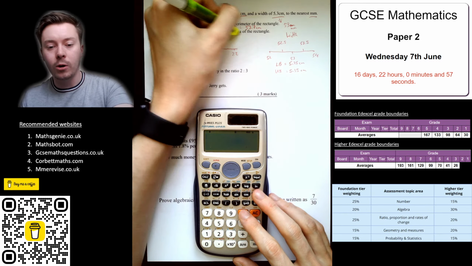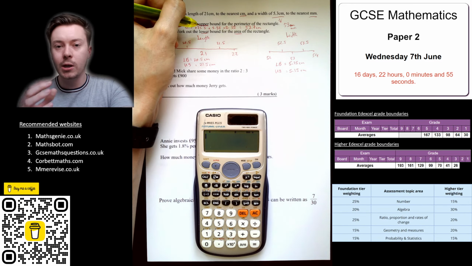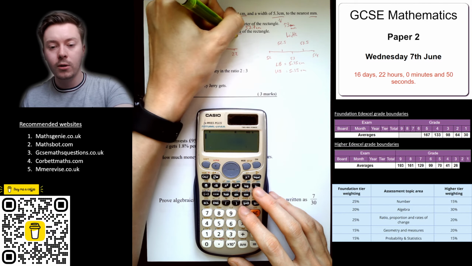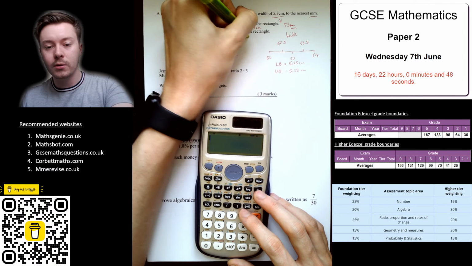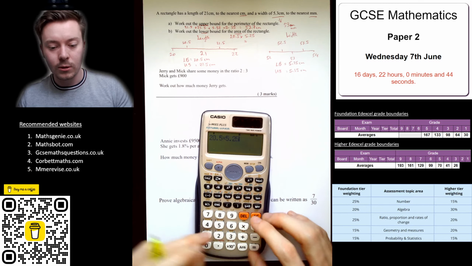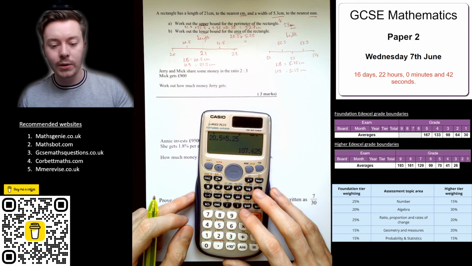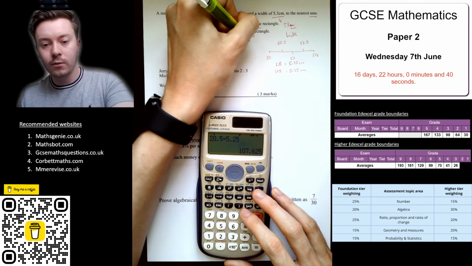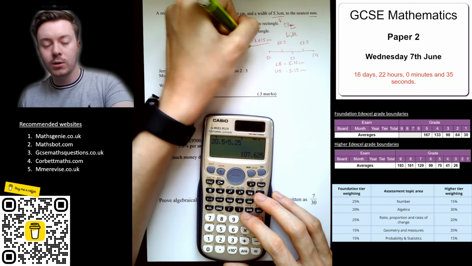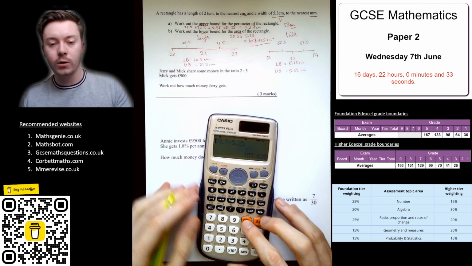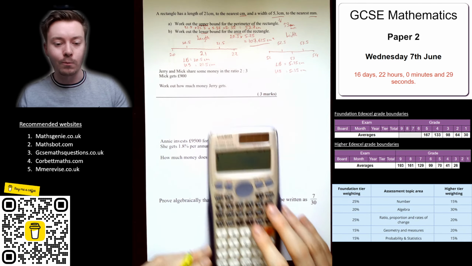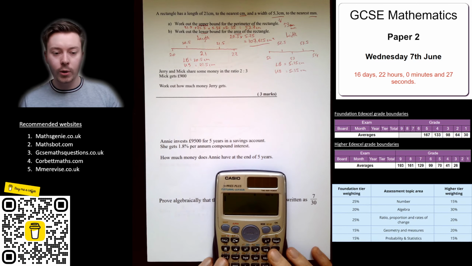Now the area, we want the lower bound, so that's easy, lower bound times lower bound. So we want 20.5 times 5.25, and that gives us 107.625, and that is centimetres squared. Oh sorry, no, yes it is, I thought I had it the wrong way around. Yep, there we go. Okay, next question.